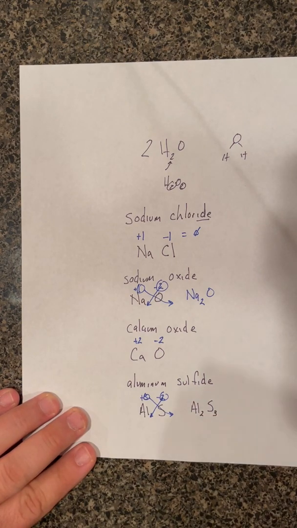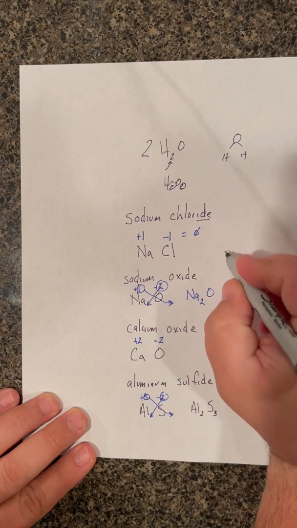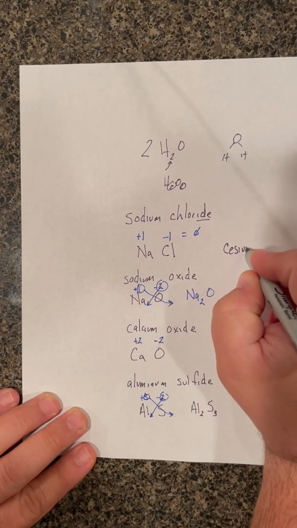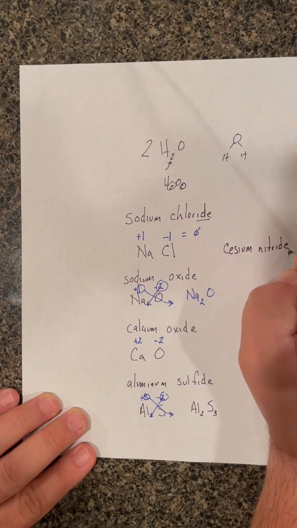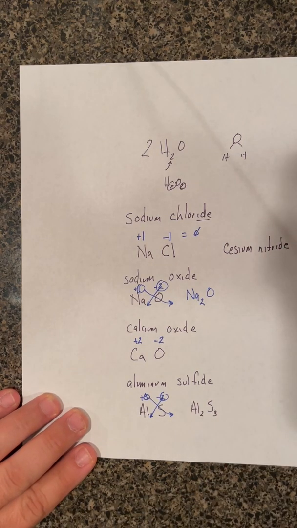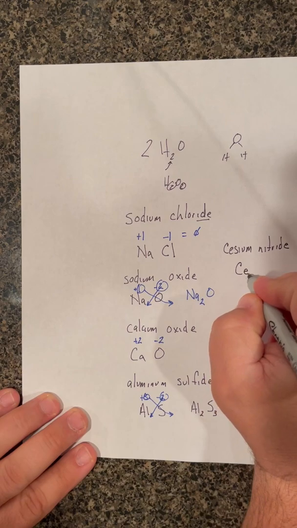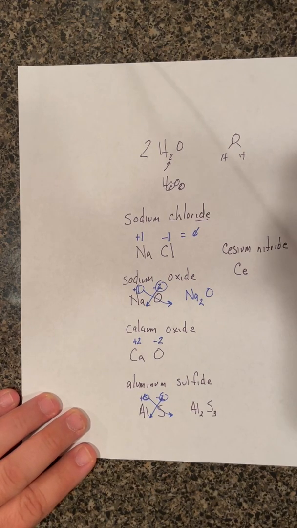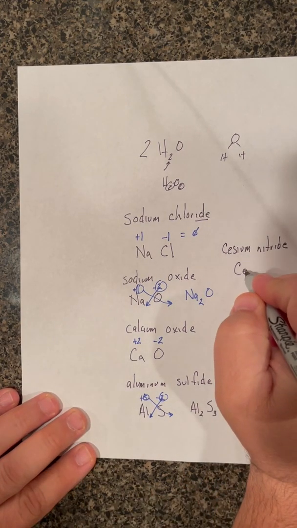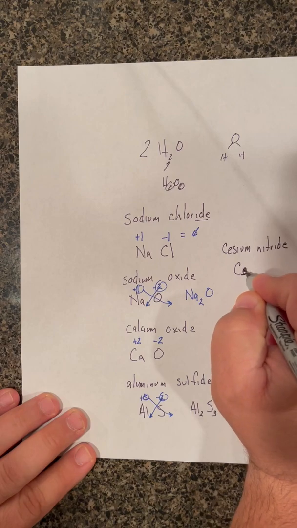I'll do one more example. Let's try cesium nitride. Cesium is Cs, sorry, I messed up.